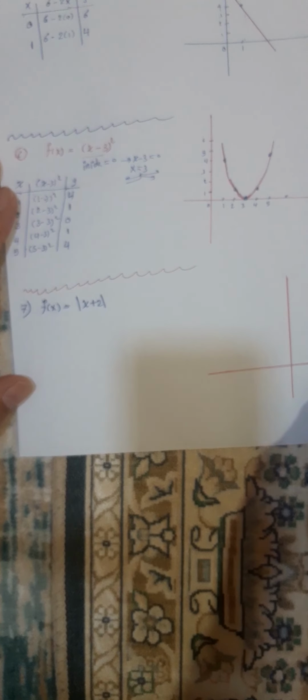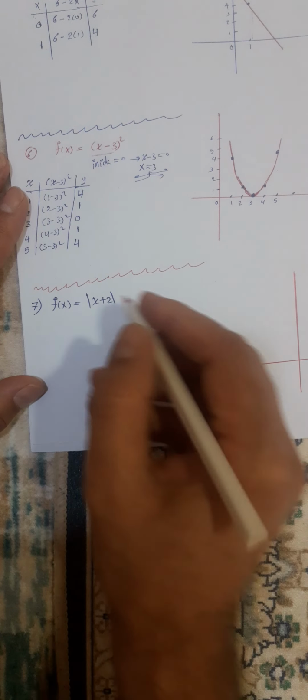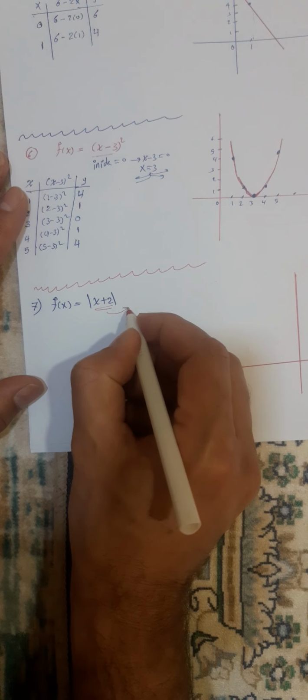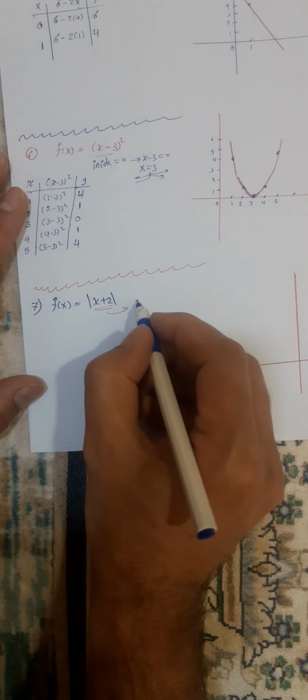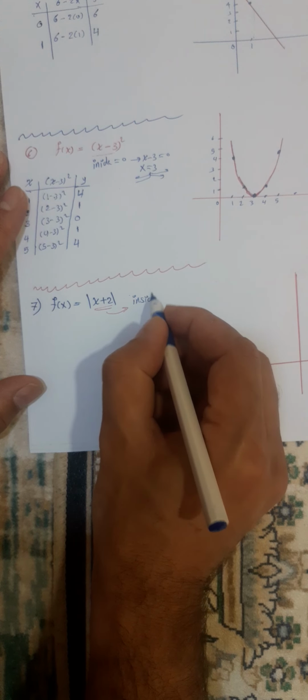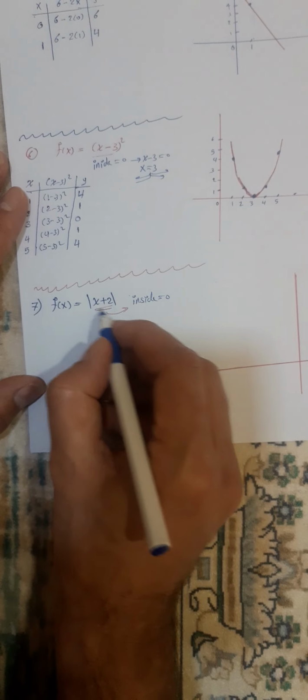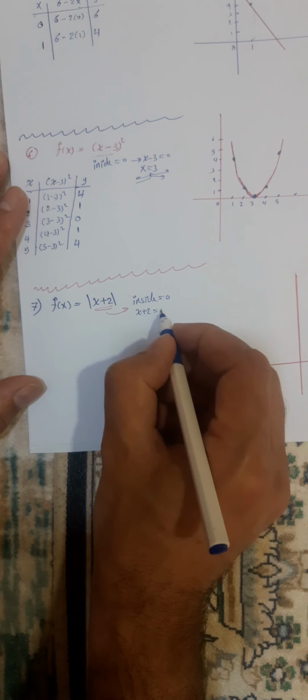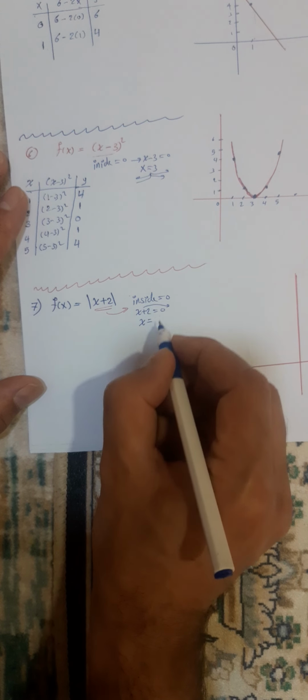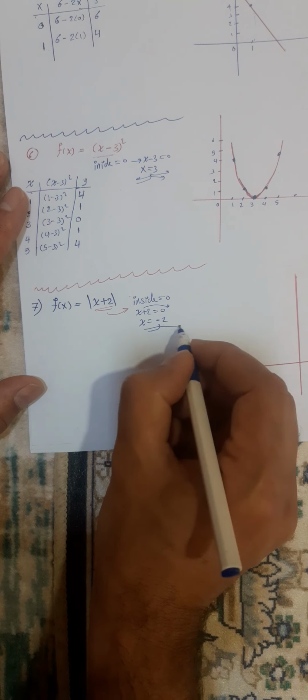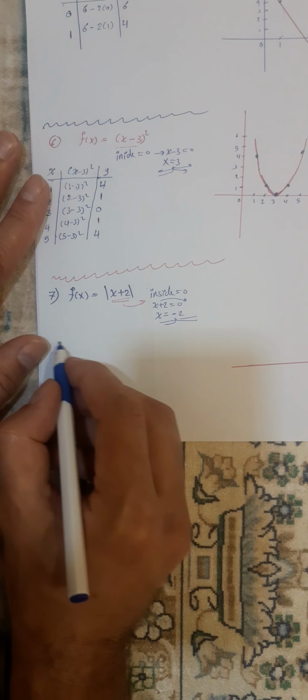Number 3, in the exercise you have an absolute value. For absolute value, in the same way, set the inside equal to 0, which means x plus 2 equal to 0, then x equal to negative 2. Take two numbers bigger than and smaller than that.